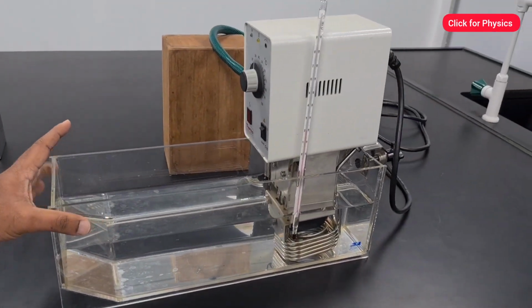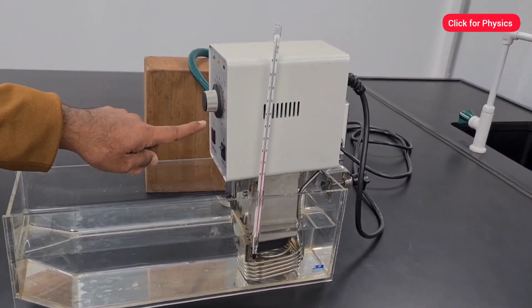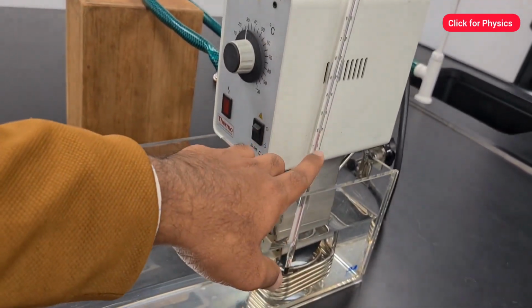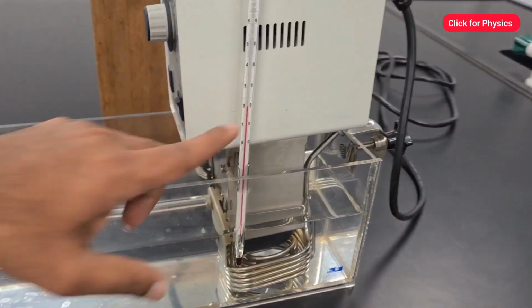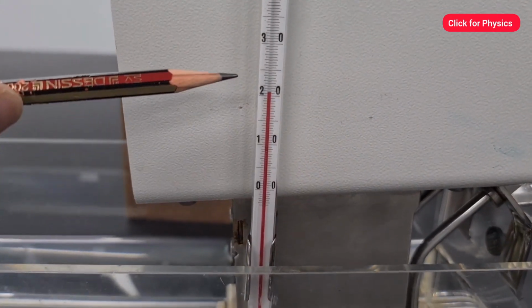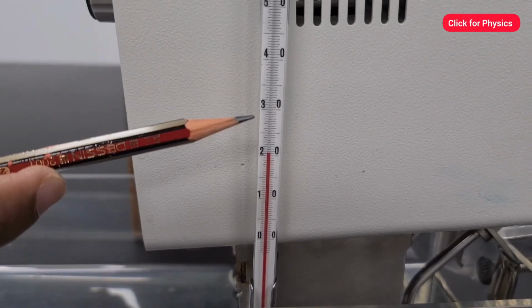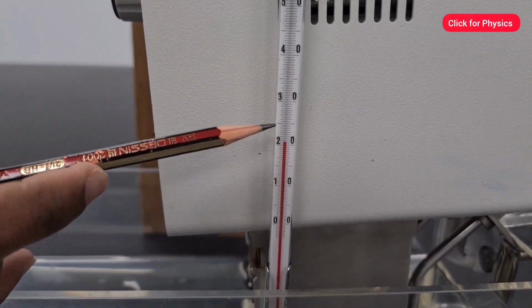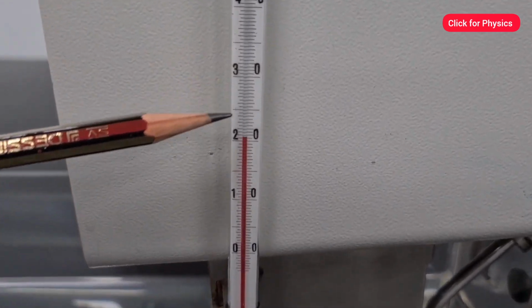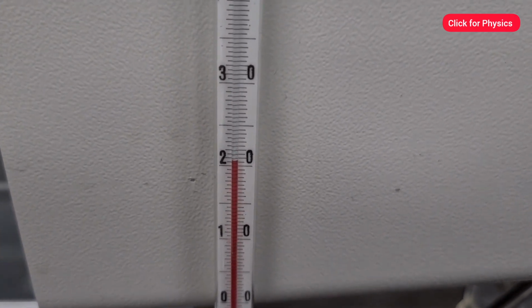So this is your water bath. This is your temperature controller or water circulator. And here we fixed one thermometer. My dear, each line in the thermometer is 0.5. If you just see, each line in the thermometer is 0.5: 1, 1.5, 2, 2.5. Likewise here, 20, 20.5, 21, 21.5, 22, 22.5. Like that, it will be coming. So each line in the thermometer is 0.5.